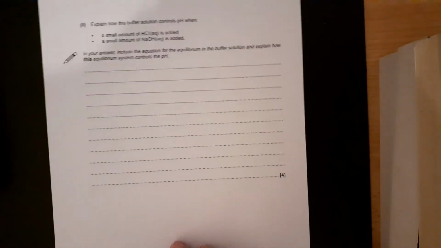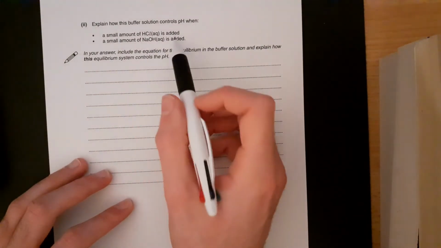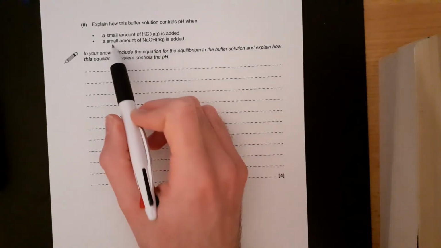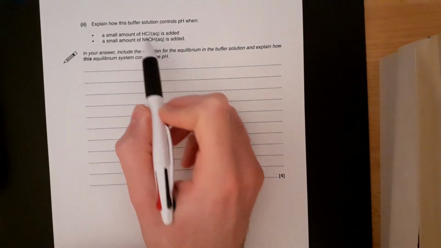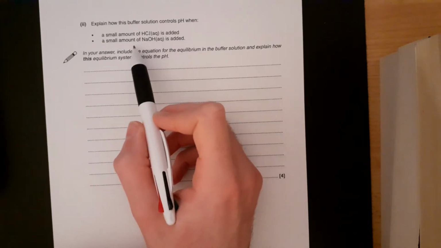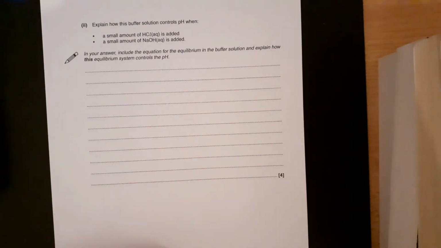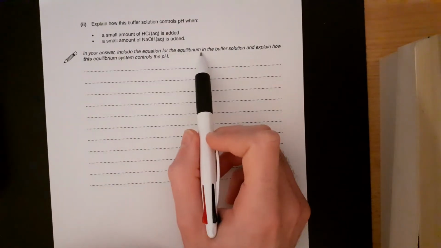Right, and then the last bit of this question is a bit more of a wordy one. So it says, explain how this buffer solution controls the pH when a small amount of HCl is added or a small amount of NaOH. So a little bit of acid, a little bit of alkali. Remember this is what a buffer solution does, isn't it? It minimizes pH changes when we add small amounts of acid or alkali. In your answer, include the equation for the equilibrium.